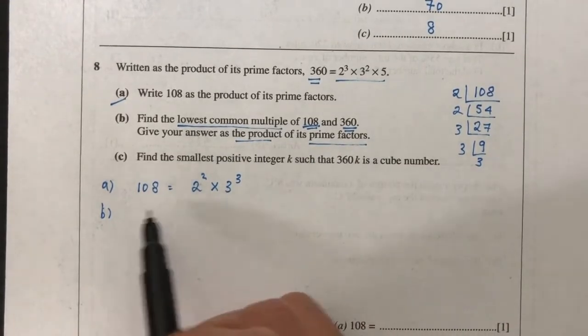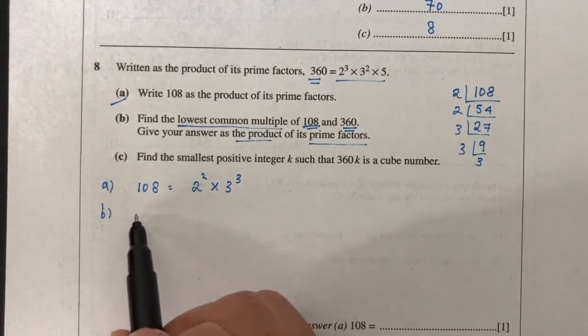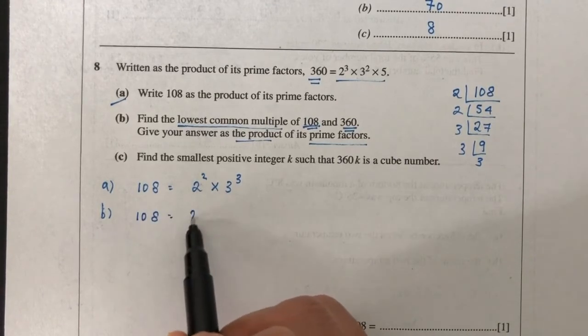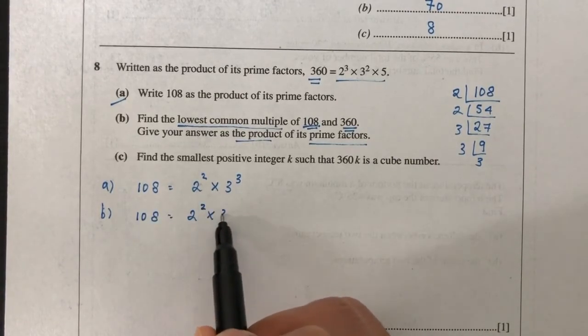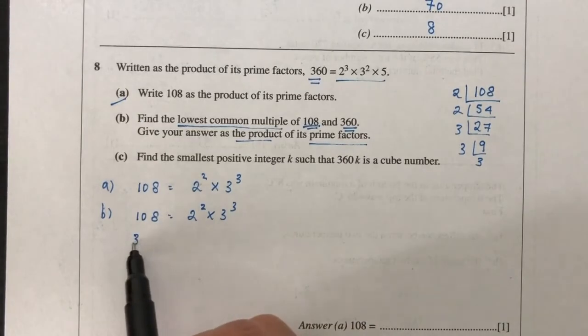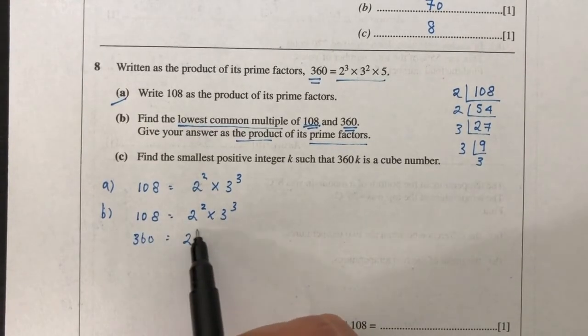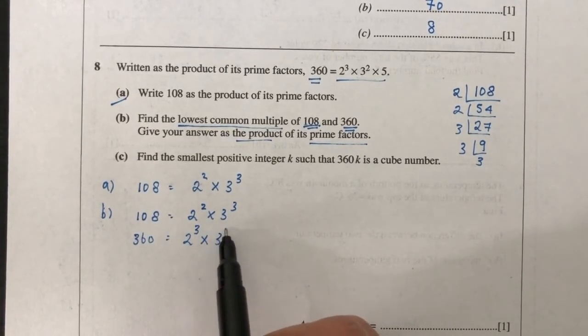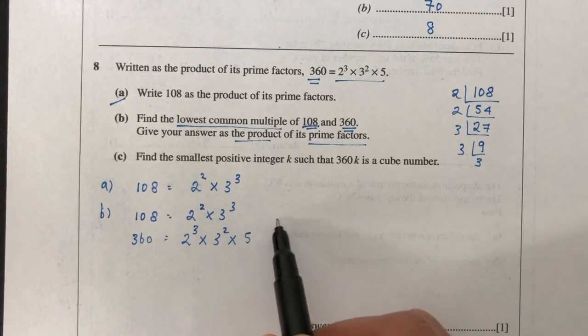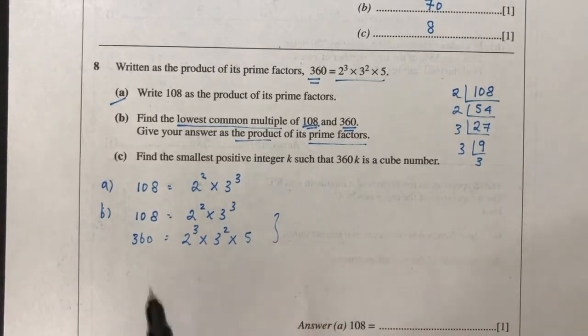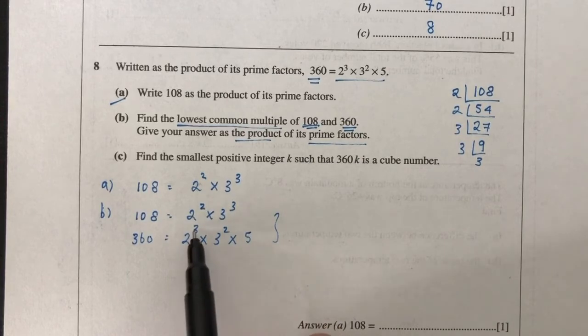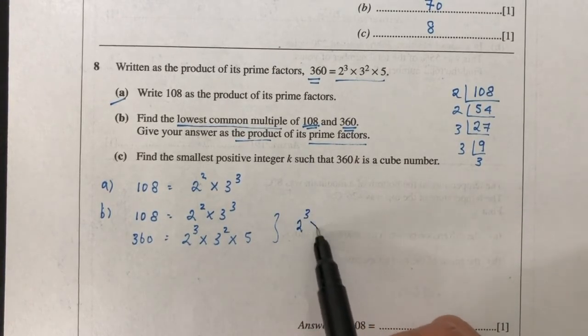So how do you find LCM? Let's take this here again. We have 108 equal to 2 power 2 times 3 power 3, and 360 equal to 2 power 3 times 3 power 2 times 5. So the LCM will be where they have the most. Here we have 2 power 2 and 2 power 3. The most is 2 power 3, so we write 2 power 3 times.